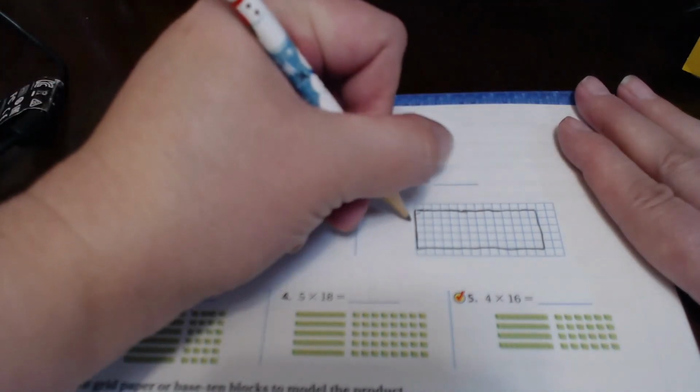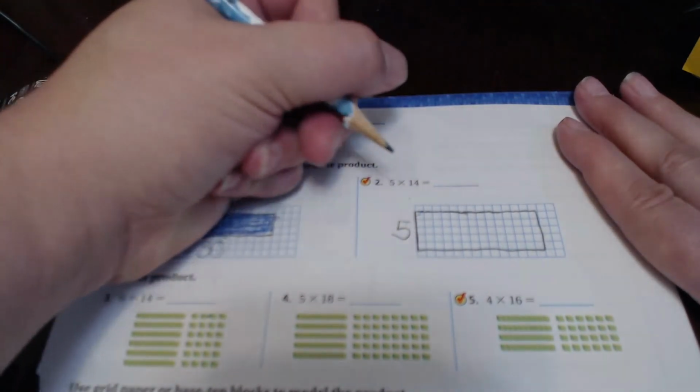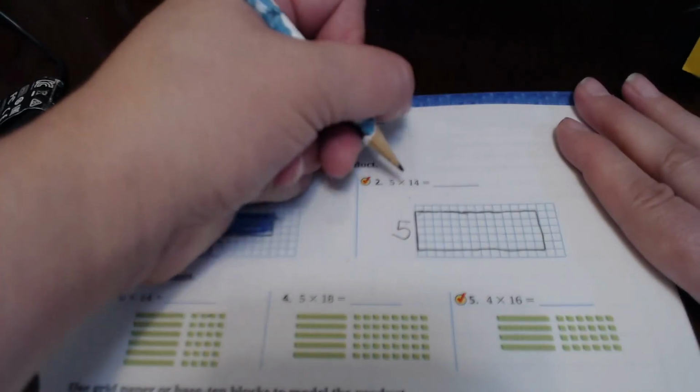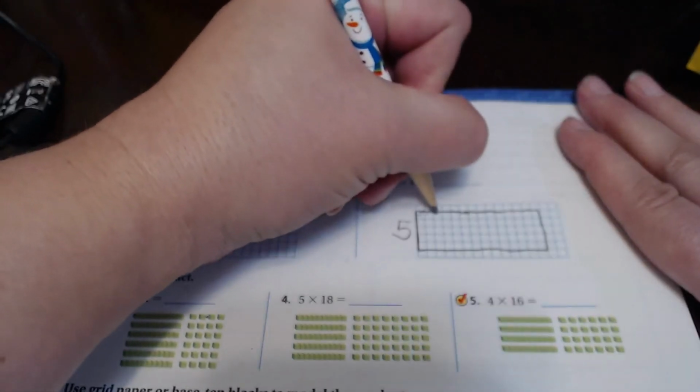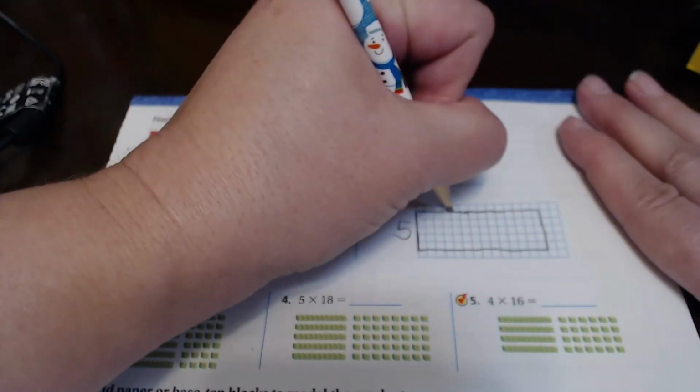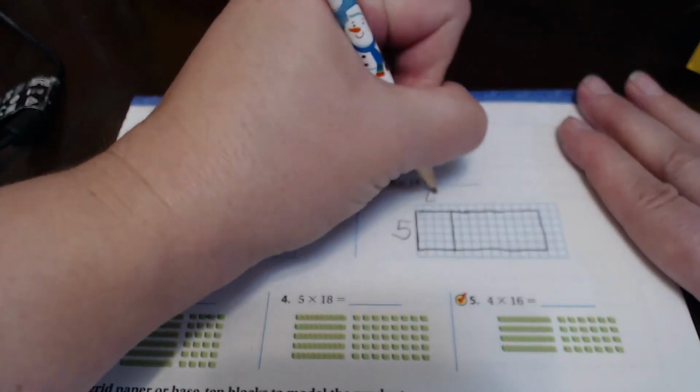Okay, I'm going to write a 5 over here. But then I'm going to break this down into 4 plus 10 because that's easier for me. So 1, 2, 3, 4, 10. Once again, pull out my lovely, awesome crayons.